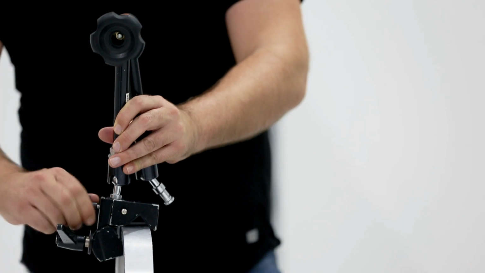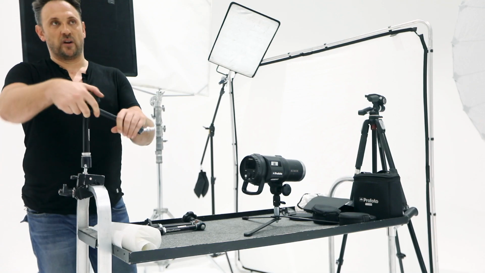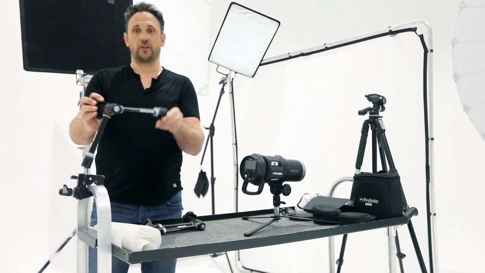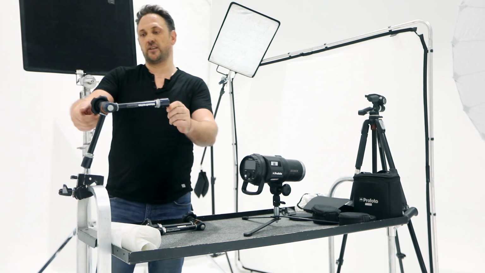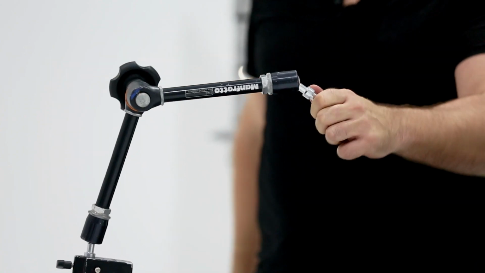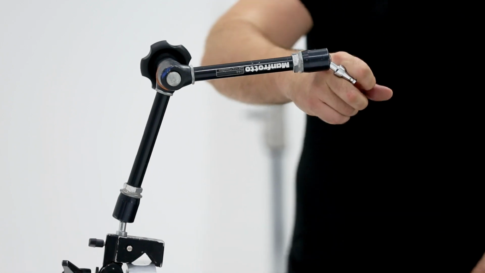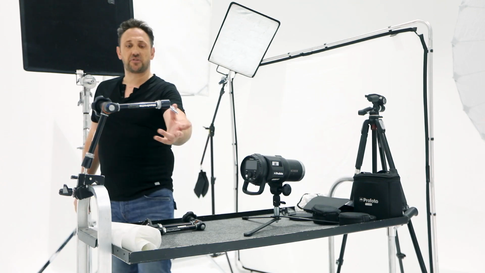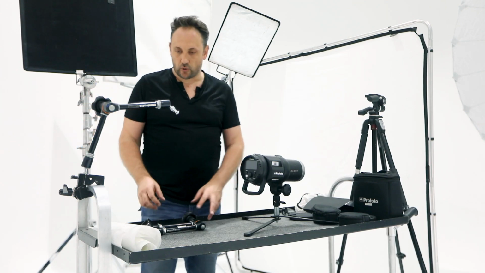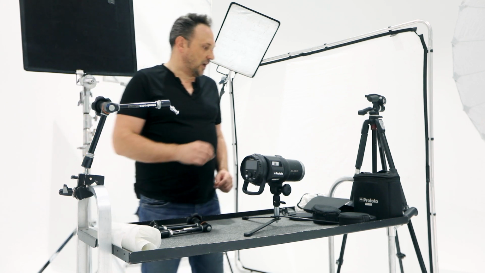Magic arms are those, and with one knob, you can position the light wherever you go, or however you want, and you can just tie it and it's fixed. You can put the light on, you can have a clamp with a board, a diffuser, whatever. So these are the kinds of grips and pieces we use quite often.